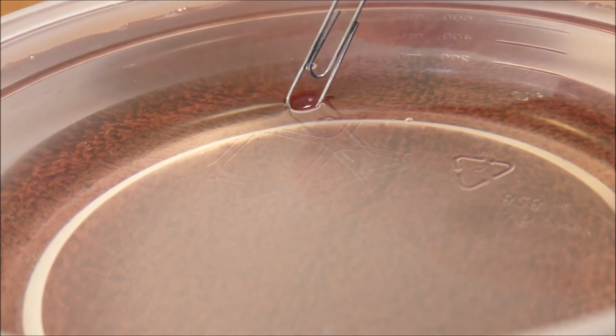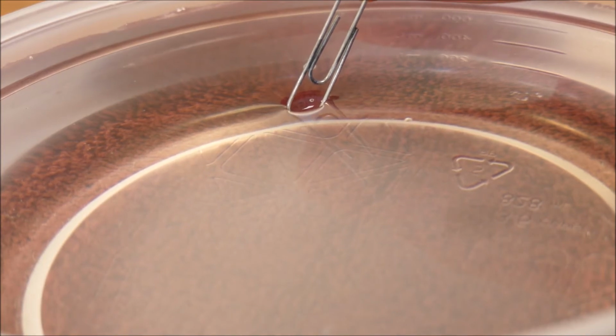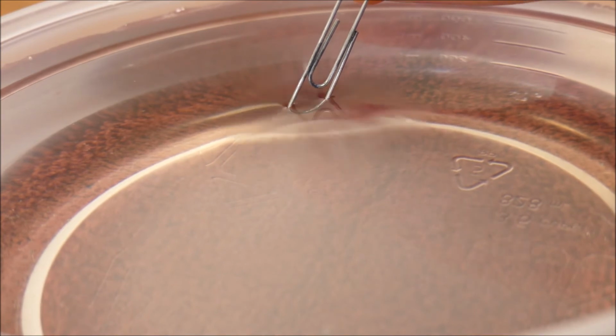Watch how when I press the paper clip into the water, it doesn't go right in. It seems to be pushing down on some kind of barrier. There it goes. What is going on here?